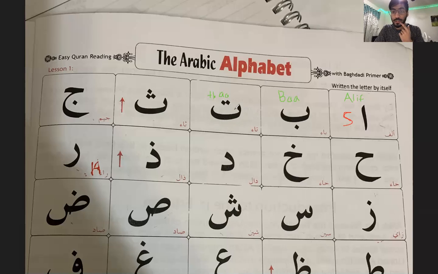Ta, but make sure that you have a smile, right? So we skipped that part for ba. We said ba is a smiling letter because we're simply smiling on this letter. Same thing with ta. We are smiling over here. Okay? Next, let's review one more time. We have alif, then we have ba, okay, and then we have ta.